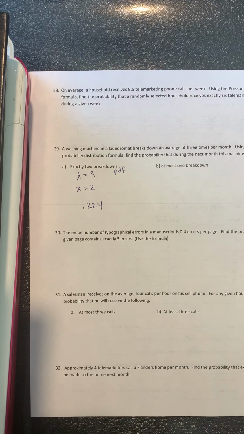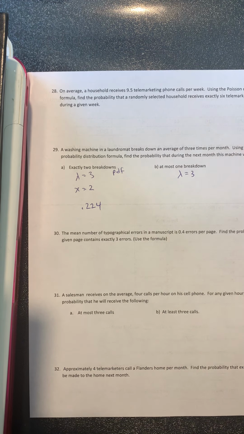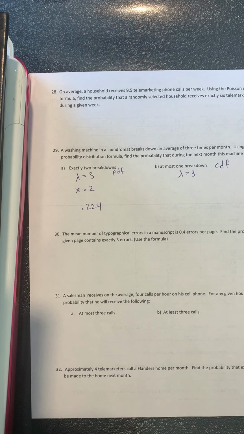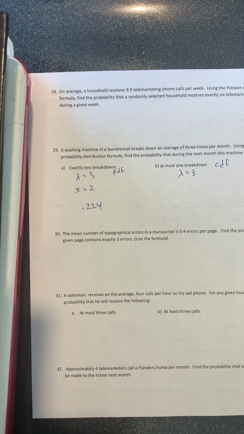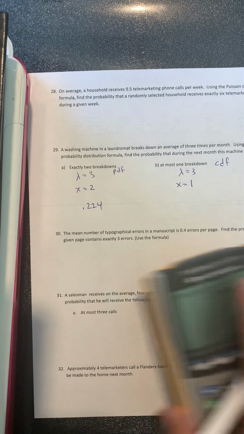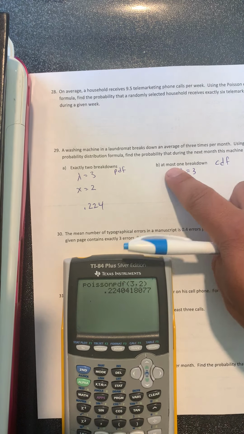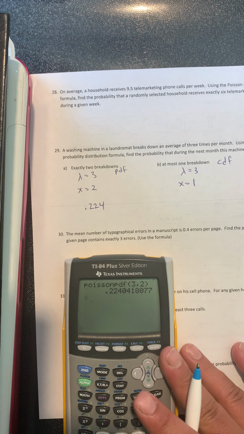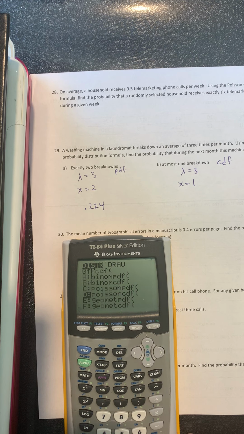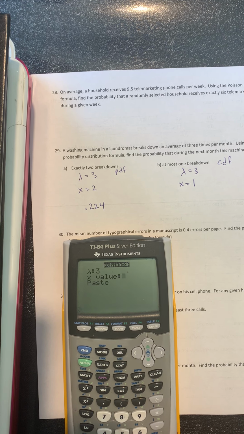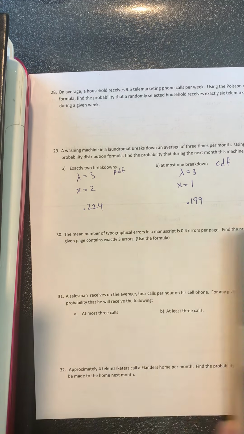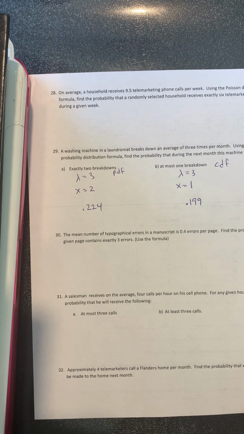All right, now if you look at most, my lambda is still 3. All right, but now I'm doing a CDF because at most means less than or equal to. It says at most 1, so it means 1 or less. So my x value is going to be 1, but I'm going to use CDF. Now, if this was a less than, remember you have to subtract from 1 and all that good stuff. So we're going to do second vars, go down to CDF, Poisson CDF this time. Lambda is 3, x is 1, and I get 0.199. All right, and then you got more of the same stuff.